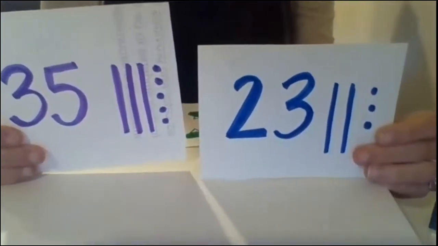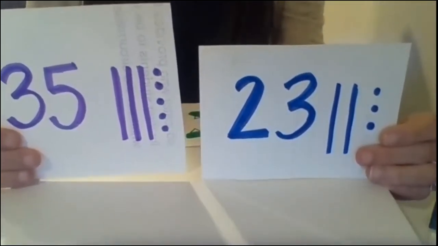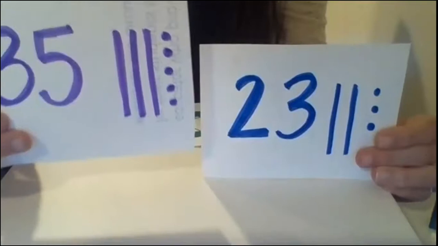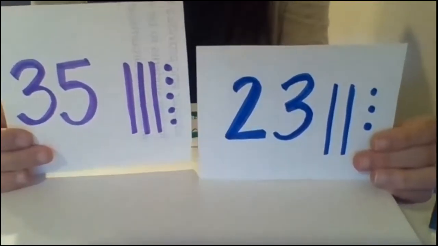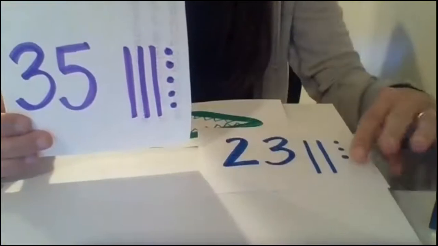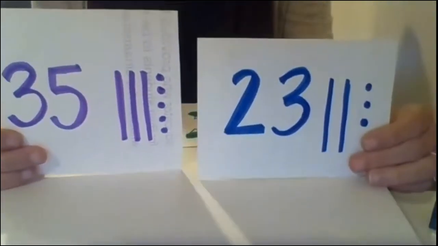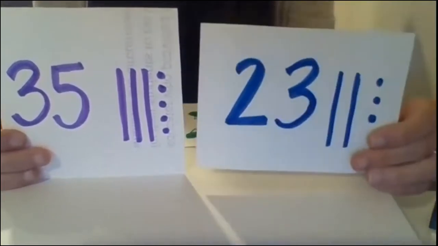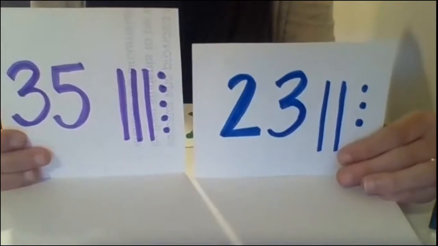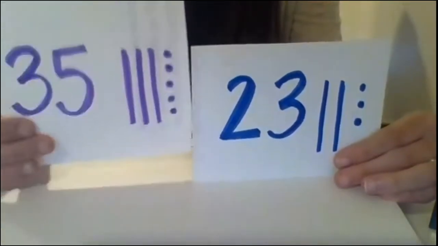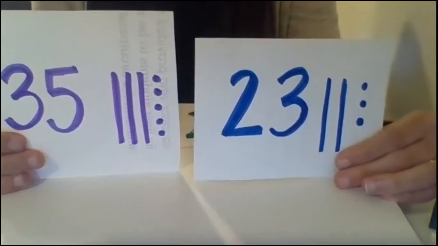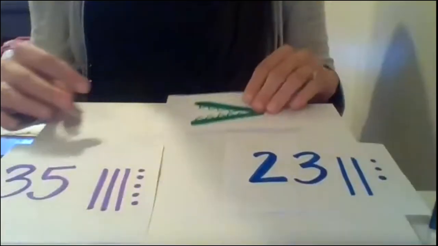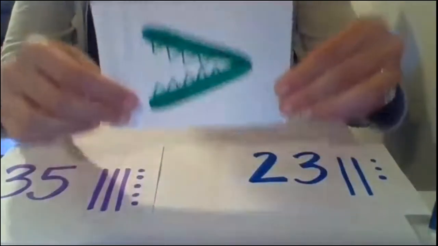When we're comparing numbers, first we need to look at the tens column. How many groups of 10 are in 35? 3 groups of 10, you're right. How many tens are in the number 23? 2 groups of 10. If there are 3 groups of 10 in the number 35, and only 2 groups of 10 in the number 23, which number is my alligator going to want to eat?